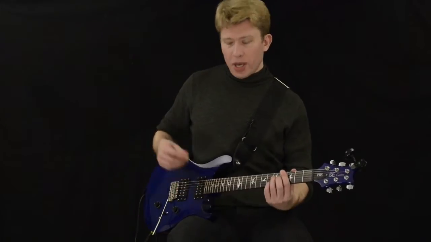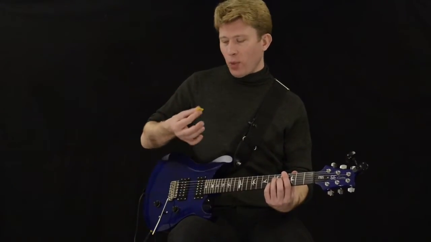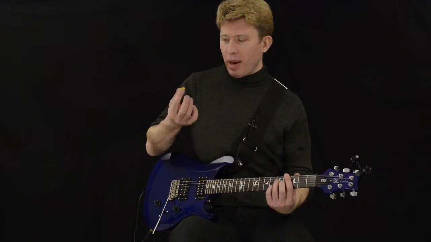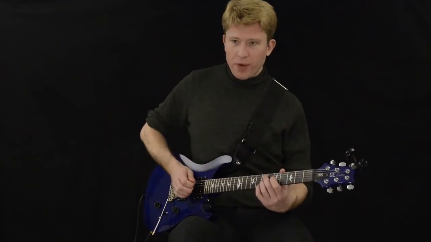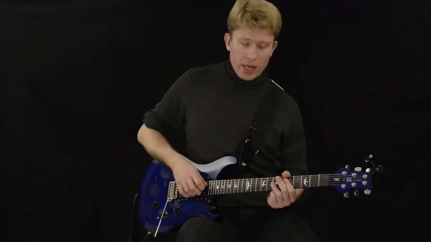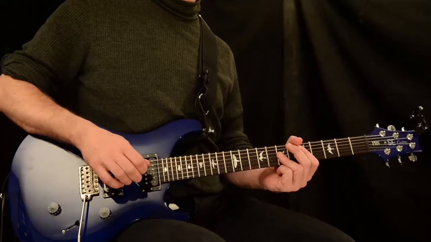Or you can use fingerstyle or hybrid technique, where the pick is held between the thumb and first finger, and the remaining 3 fingers pick the top strings. So here's an example of comping using hybrid technique.